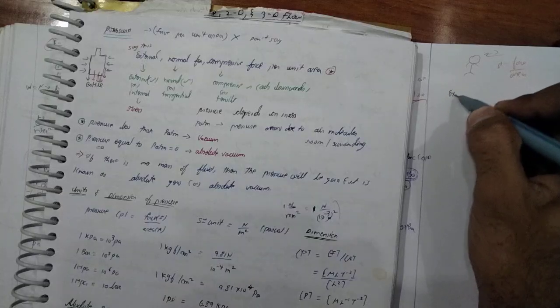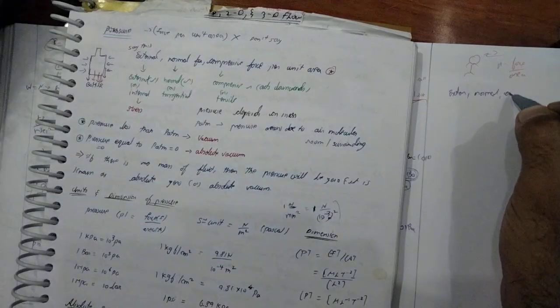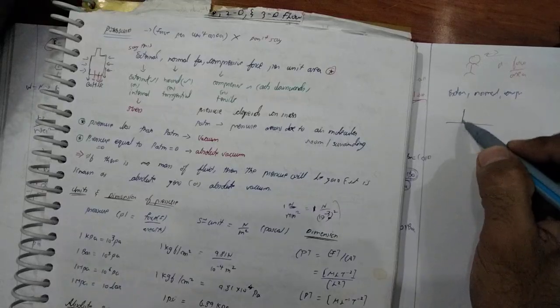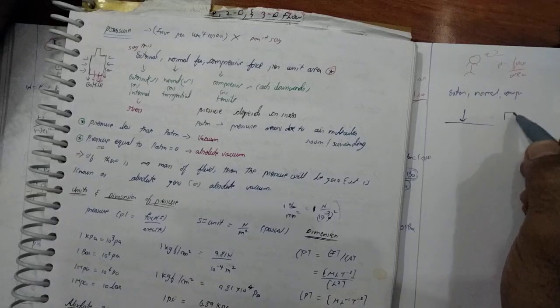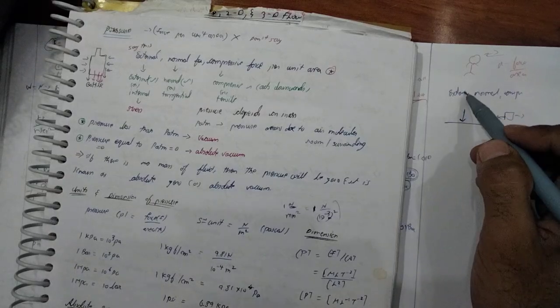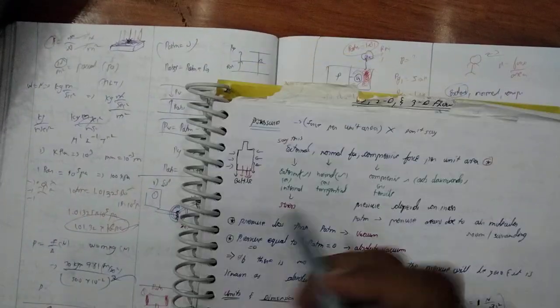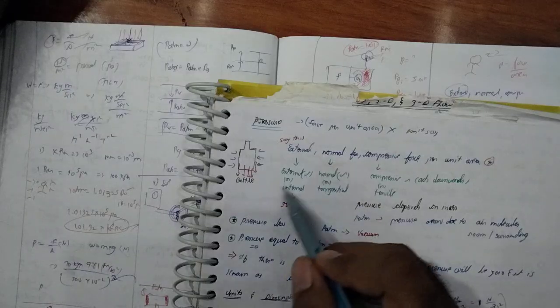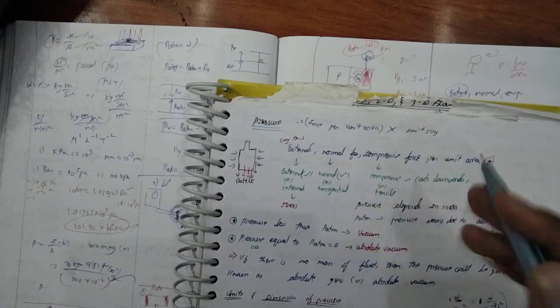So pressure is external, normal, compressive. You can see the pressure is acting like this. It is normal to the surface and compressive, not tensile like this. And it is external. Pressure is an external, normal and compressive force per unit area. The external one goes to pressure, the internal one goes to stress. It is normal and compressive, so it acts downwards.